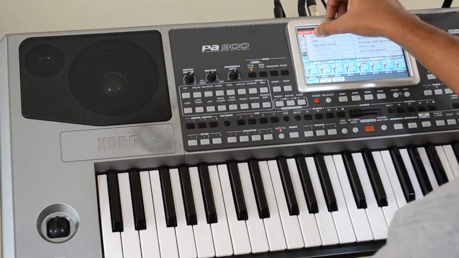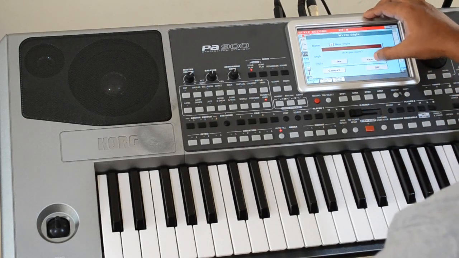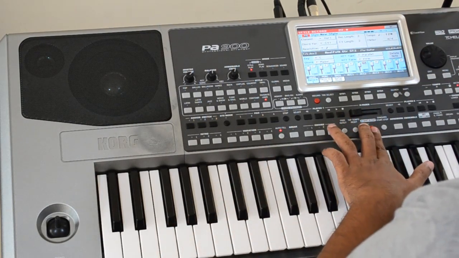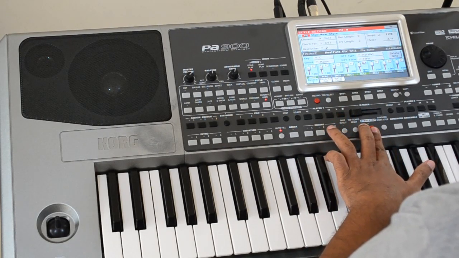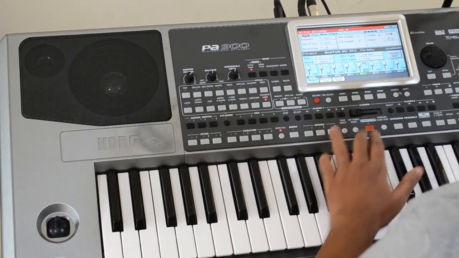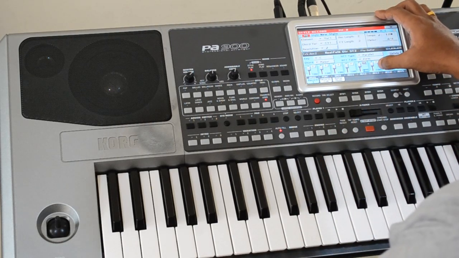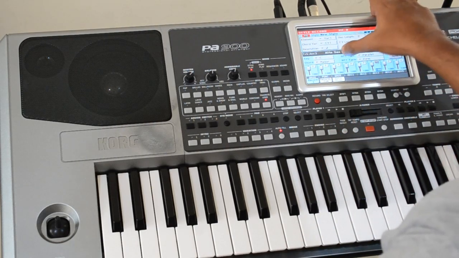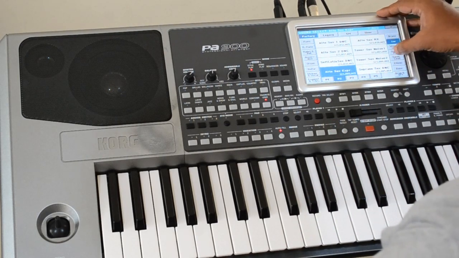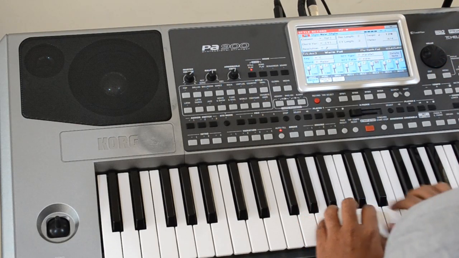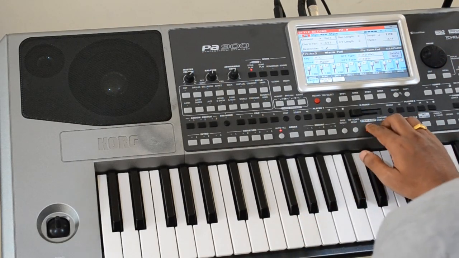We'll just write that section. It sounds alright. And now let's add one more track. That'll be the pad track. We'll choose a pad as warm pad. We'll just add the root chord to that.